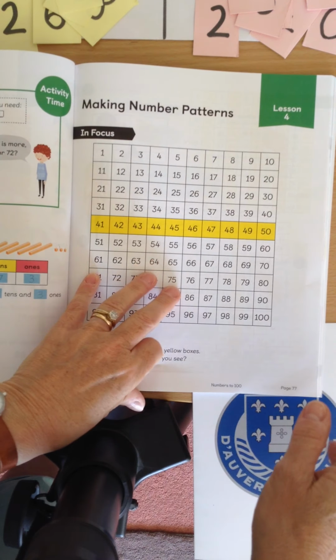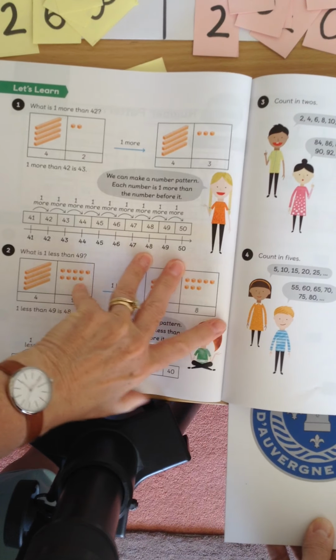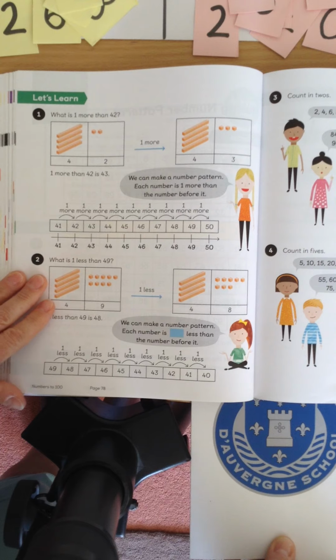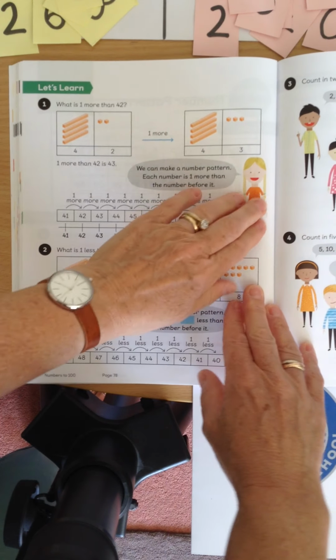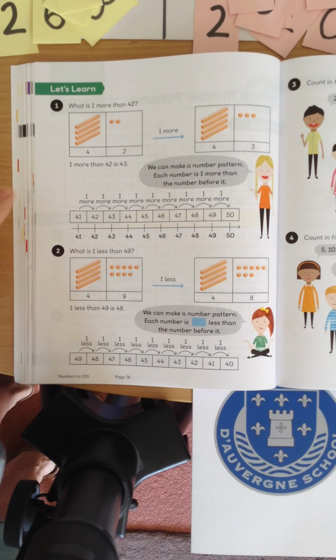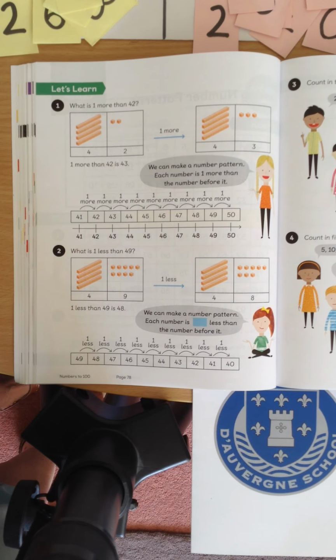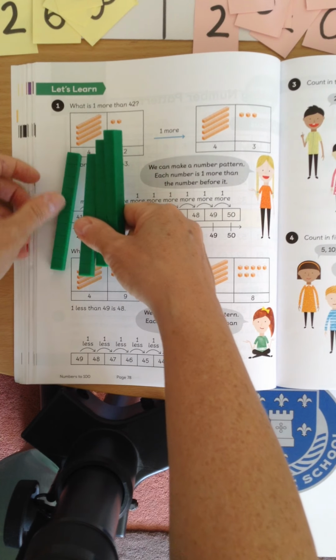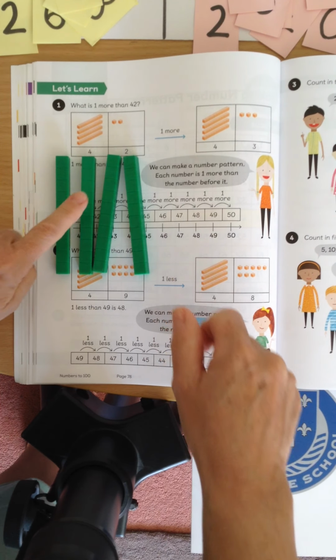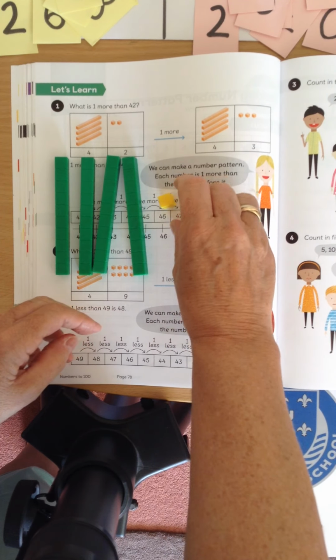Let's turn over and see what else we can find out about these numbers, and we're looking at number patterns. So in our Let's Learn, we've got a question here, and it says, what is 1 more than 42? So if I show you 42 in my tens and ones, there's 40, 10, 20, 30, 40, and there's 42.